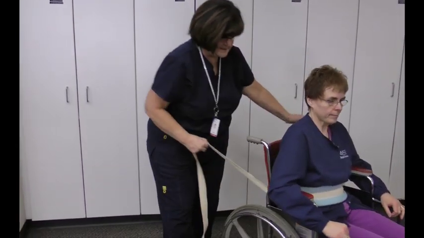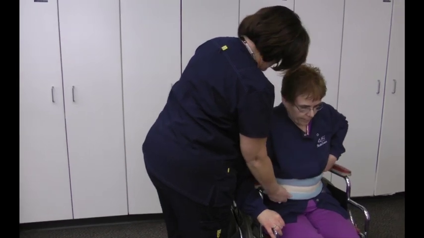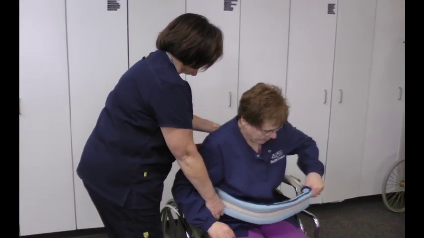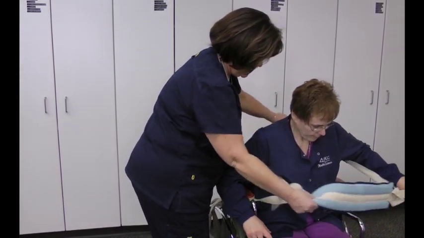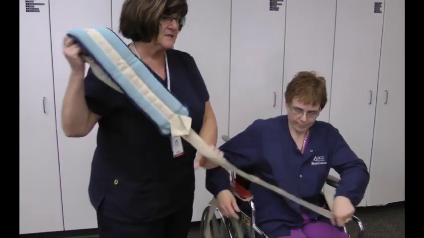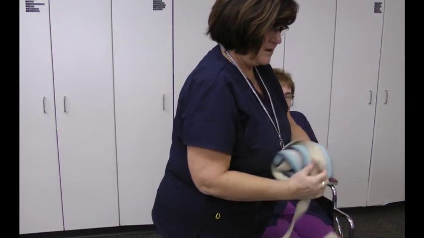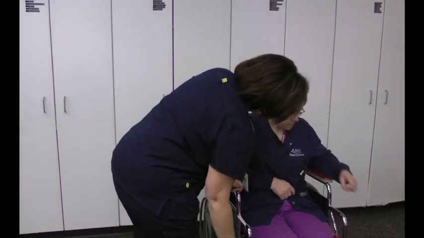I'm going to go ahead and take this off. Remember, the rules are when someone has a restraint on, you have to visually see them. Every 15 minutes, check on them, and then you need to release them and reposition them. So one of the things we've taught is that we could lock this wheelchair.